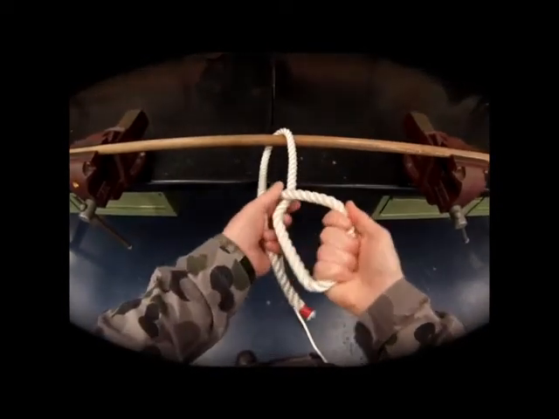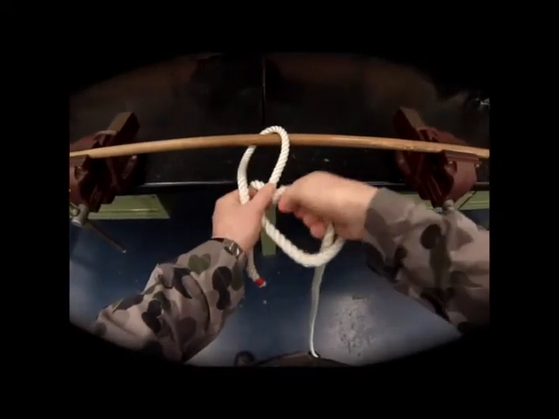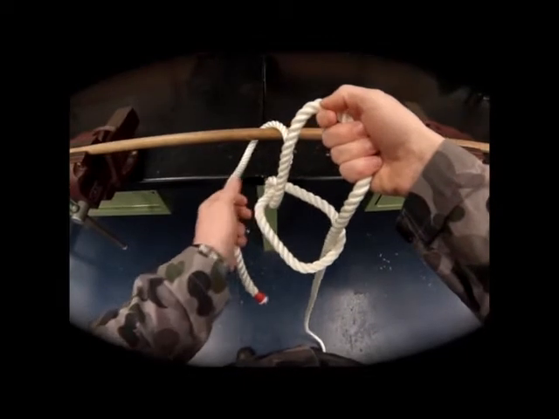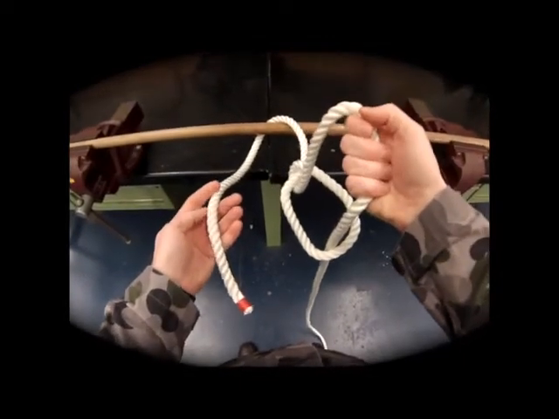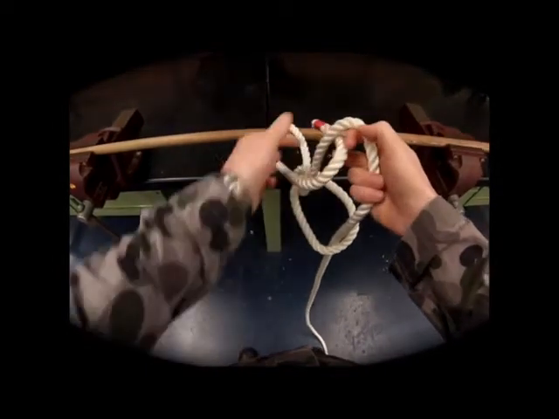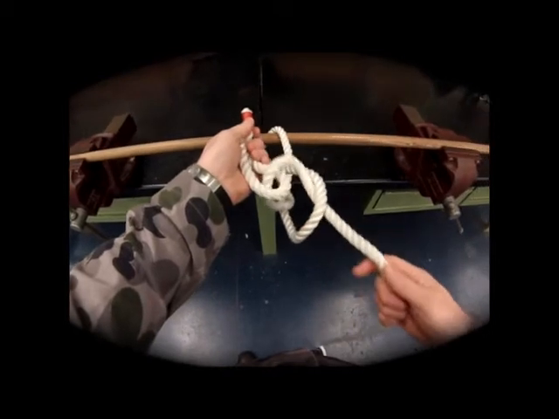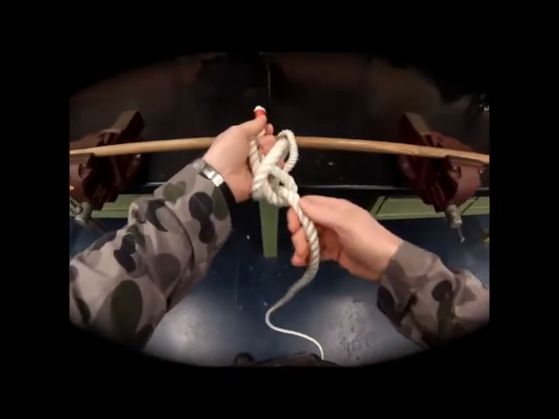Then reach through the loop and grab the standing part of the rope and pull it through to create a second loop. At this stage, keep the knot loose. Take the end of the rope and pass it through the second loop and marry it against itself. Then take the standing part and pull it towards yourself and watch the knot invert to create the bowline.